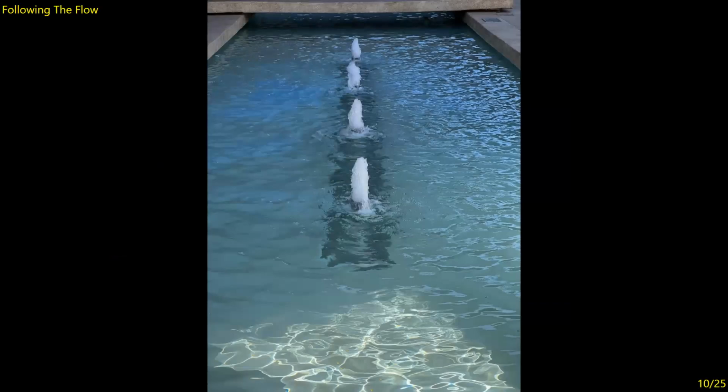Following the flow. So in this particular image, I do like your choice of a vertical format. I think that is interesting. I'm going to ask myself questions about all aspects of the frame. Has the foreground? It's all right. Has the middle ground? Pretty cool. Has the background? All right. I don't think the background is that relevant, so I don't have a problem with it.